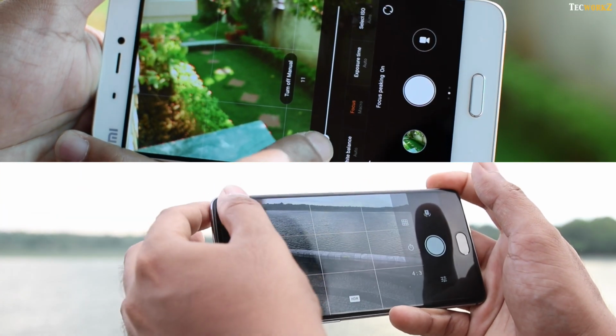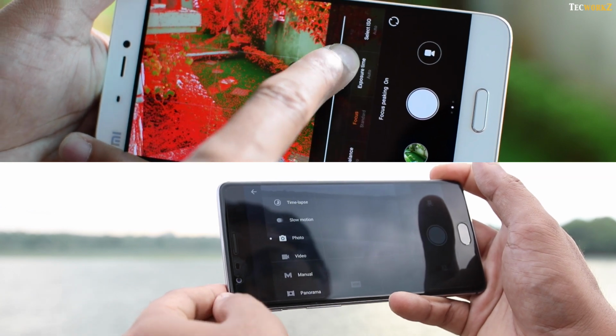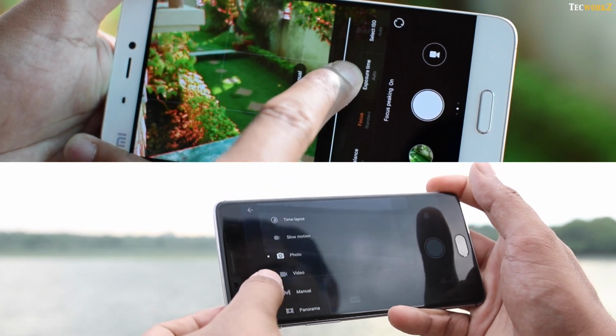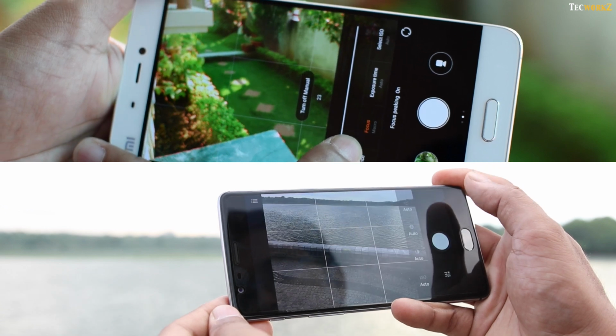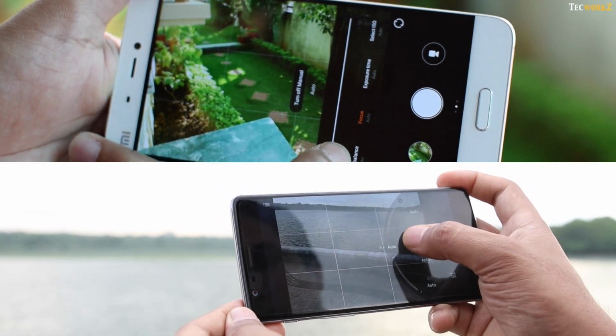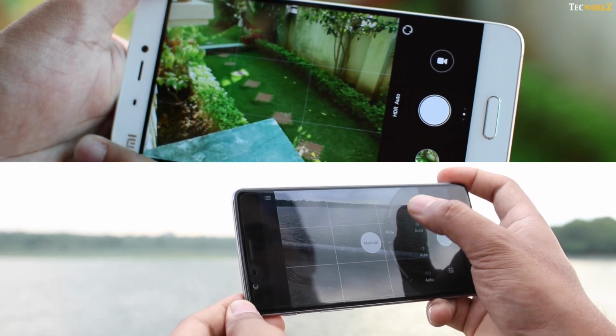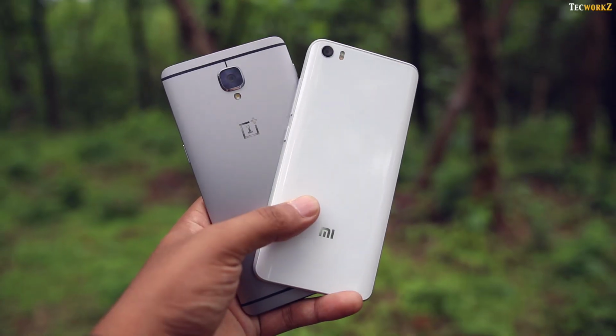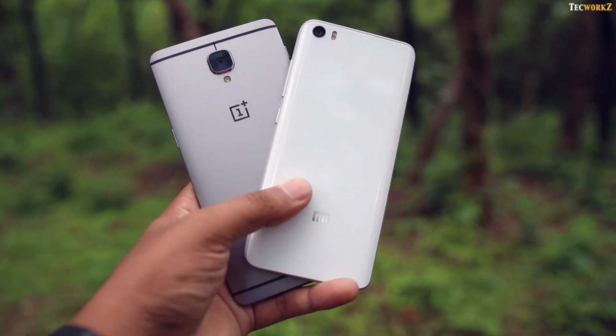If you want to take a better look at the interface of the camera app on both these devices, I have covered it in the individual camera reviews of these smartphones. I will leave cards to those videos on the screen and link them in the description section as well. Now let's get to the image and video samples from these devices.